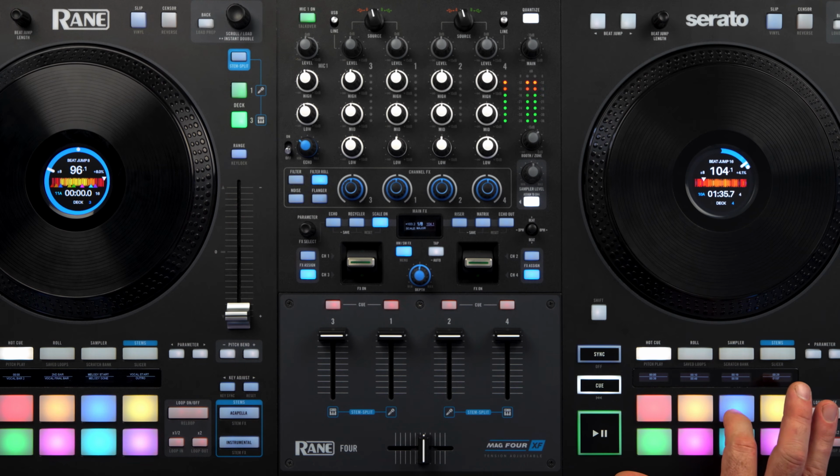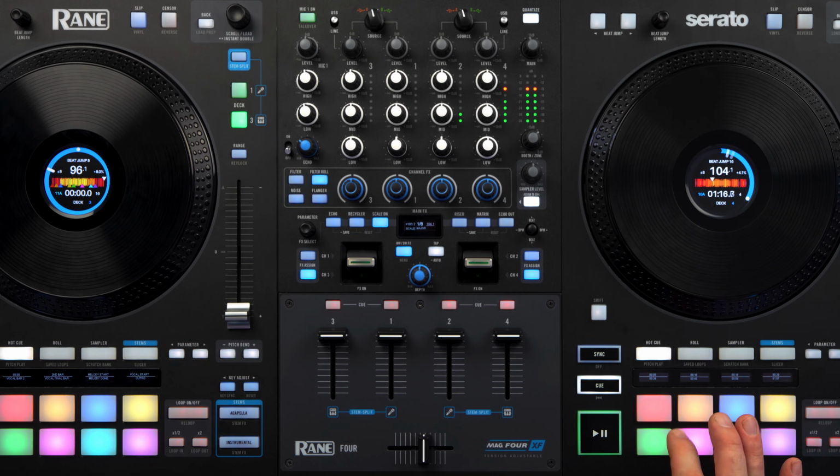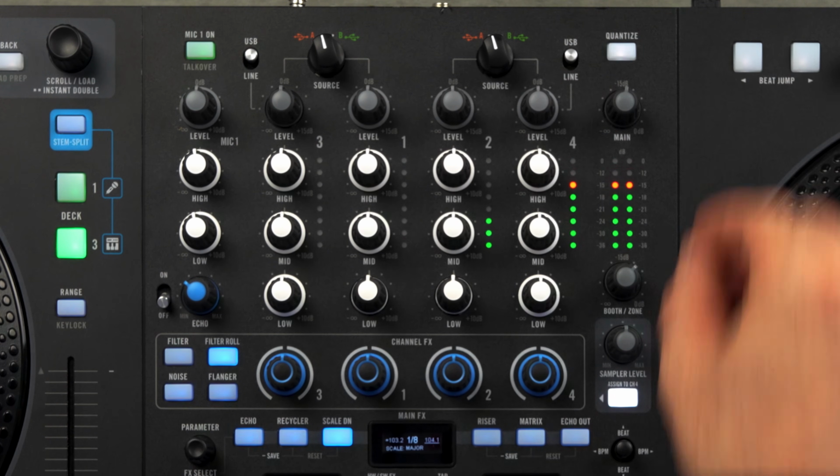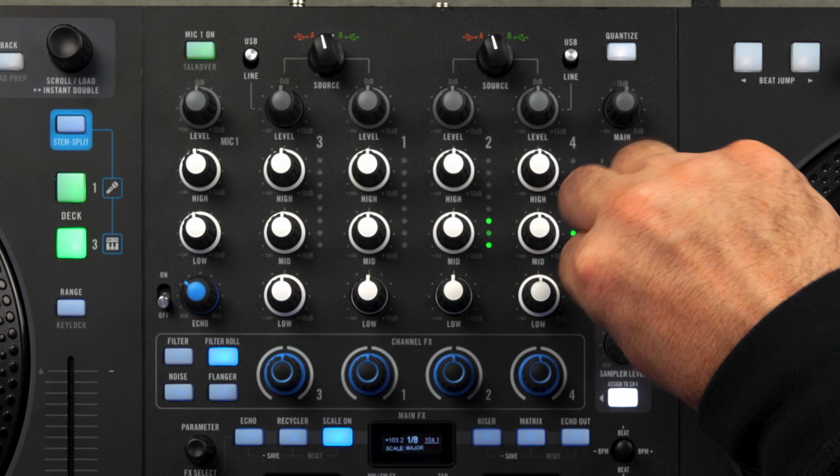It will also automatically snap cue points and relooping to the beat grid when performing, so that everything is always executed on beat. The main level knob controls the output volume of the program mix, and the booth zone knob adjusts the output volume of the booth zone outputs.